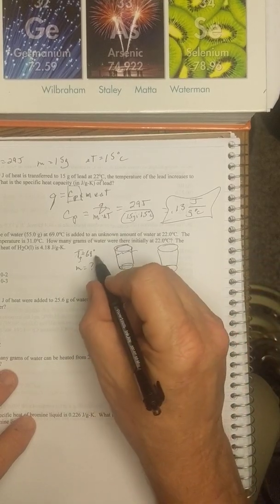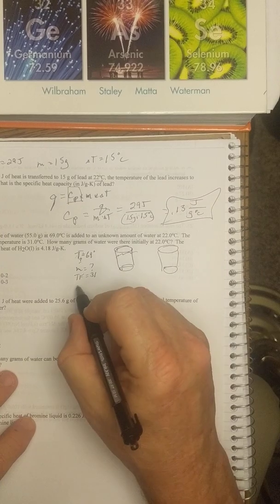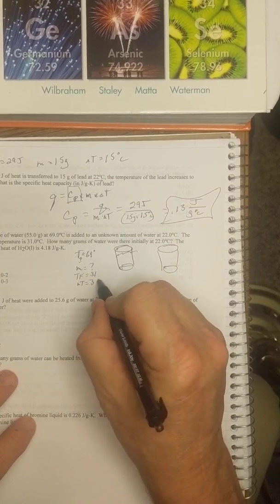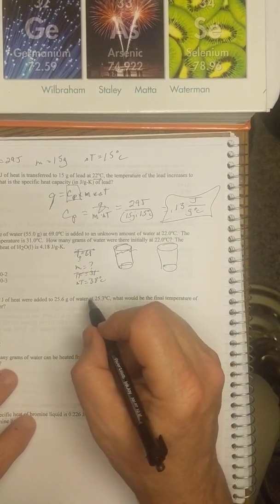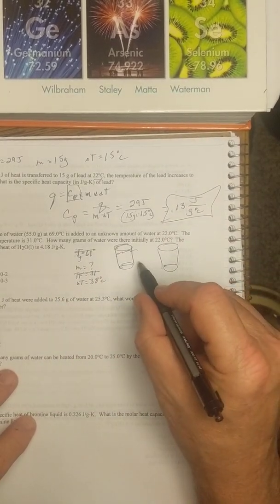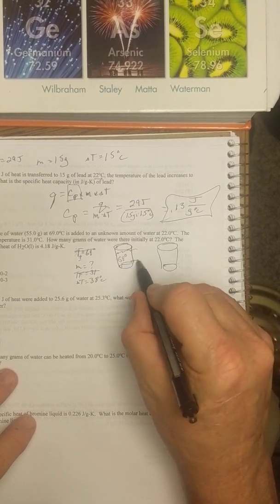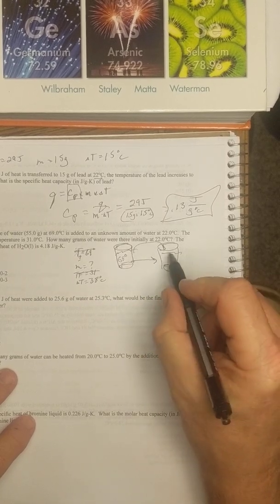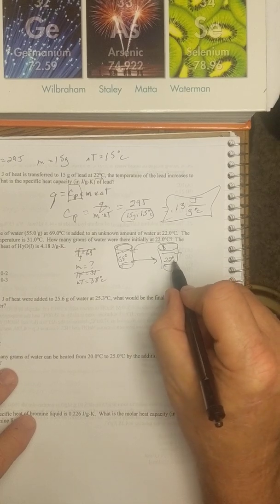Okay, temperature final is 31, so my change in temperature for this one is 38 degrees Celsius. I can just look at that. The other cup, this temperature was higher, 69 degrees, so the heat went from the one cup to the other, even when you added them. So this temperature was initially 22 degrees.